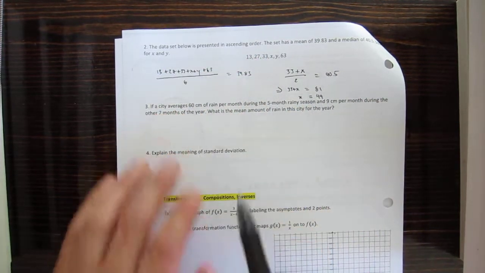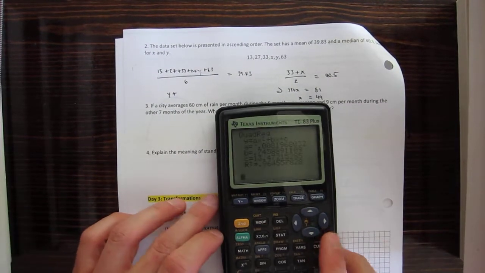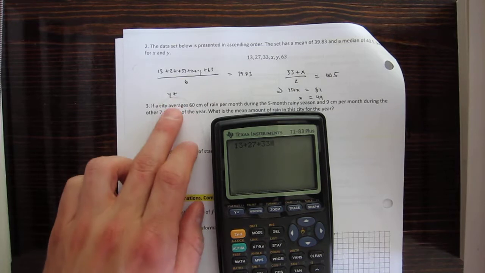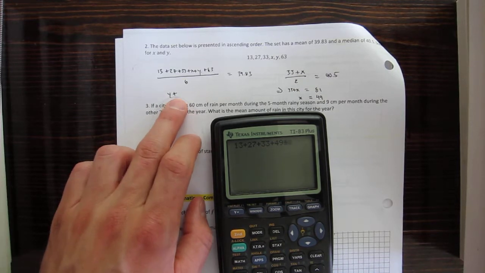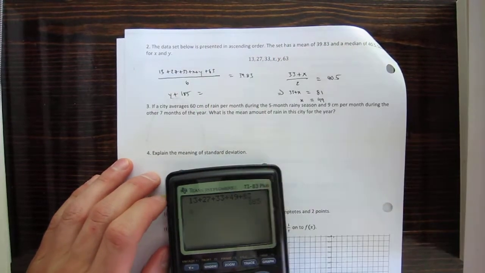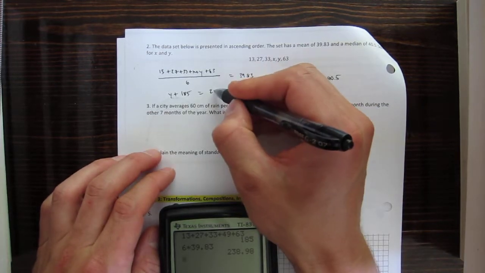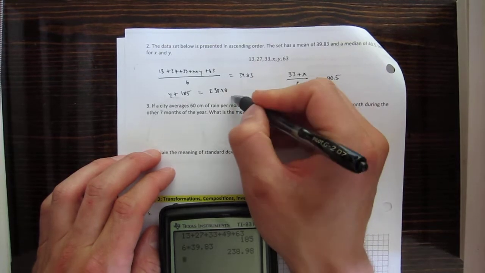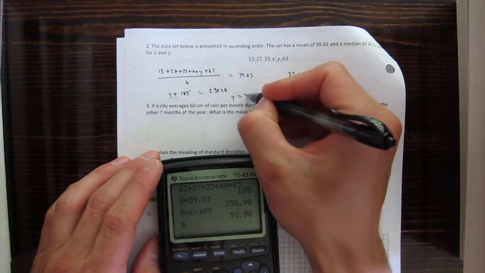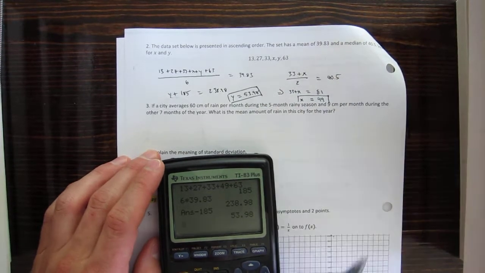Plugging that in over here, I should get y plus, let me use my calculator to help me out here, 13 plus 27 plus 33 plus x, which was 49, plus 63 is 185, equals 6 times 39.83, which is 238.98. So y should be that minus 185, which is 53.98. So I found y and I found x using my definition of mean and median.